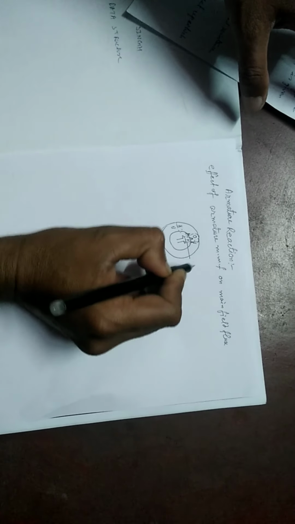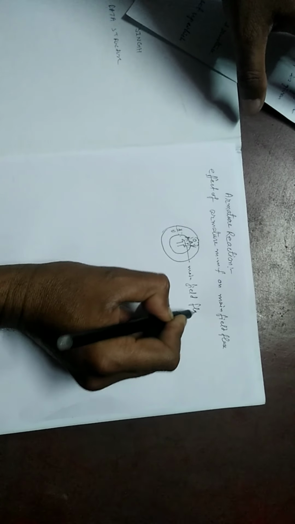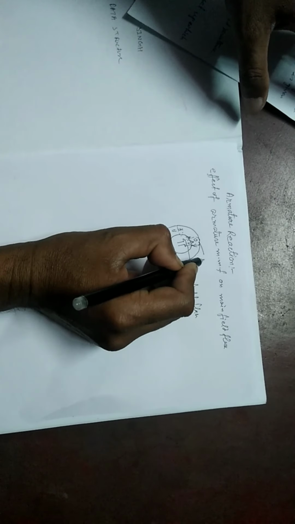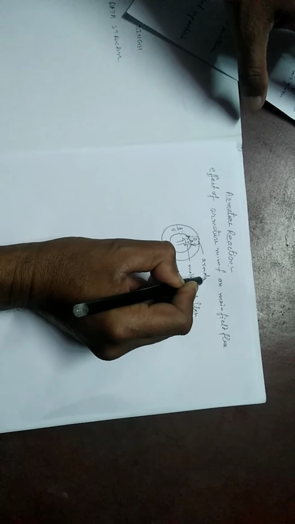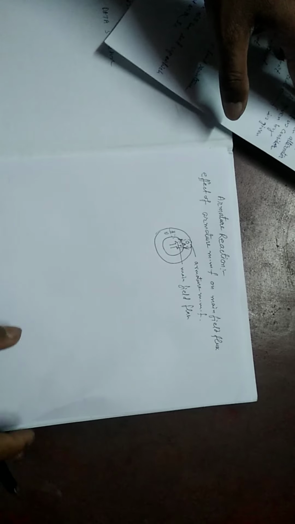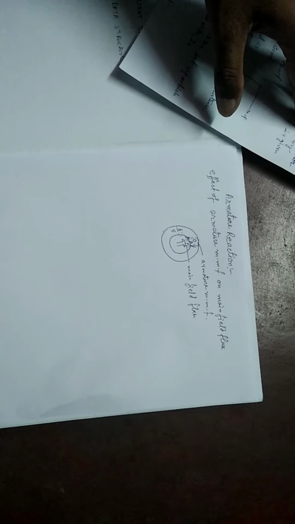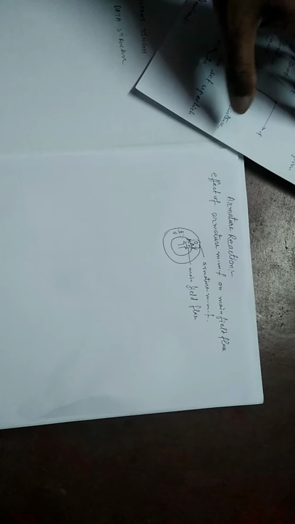This flux is due to the main field flux and this flux is due to armature MMF. The armature flux reacts with the main field in different ways depending upon the load power factor. The resultant flux is responsible for production of induced or generated EMF.